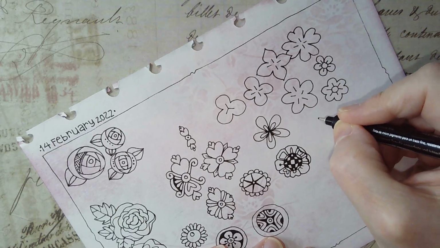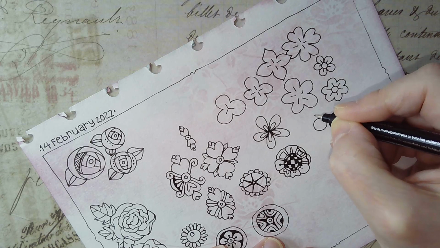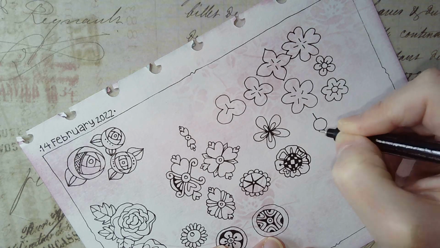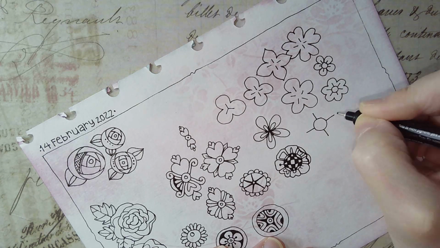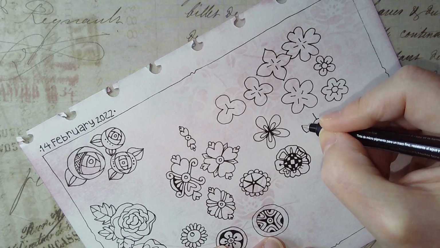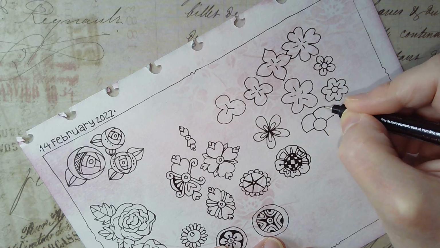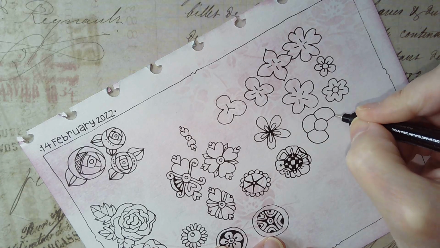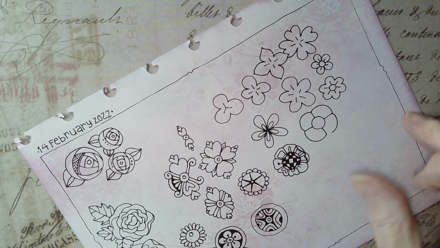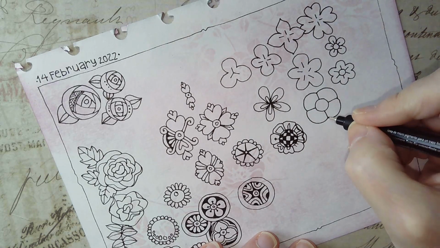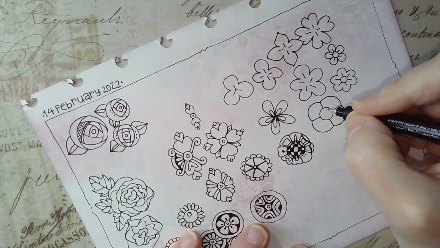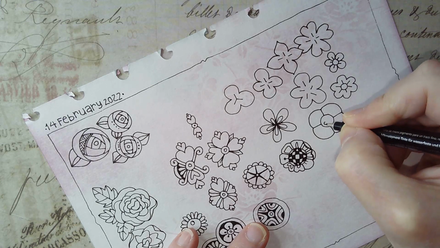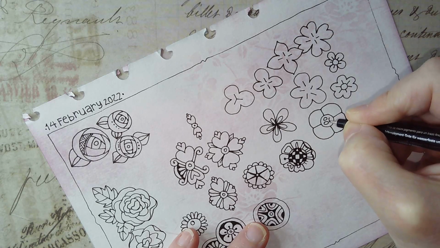Where I put the circle in and then I made these lines really long, because that way then I can join them up to create flowers that way. So we have that going on there. There we go.